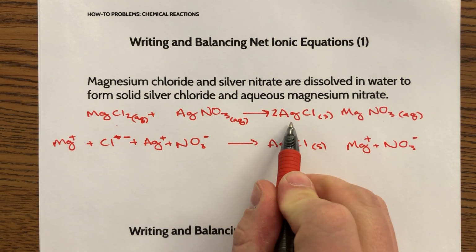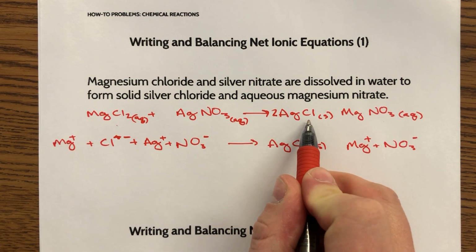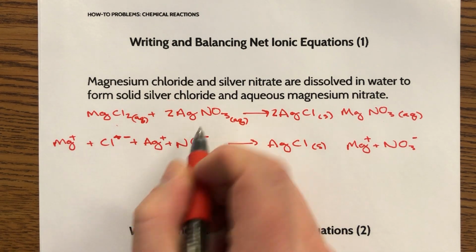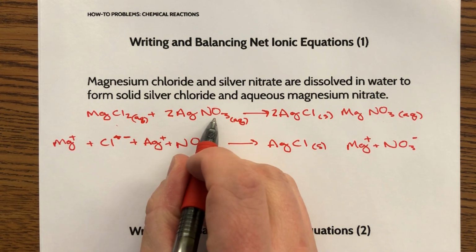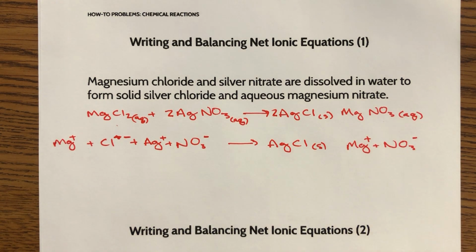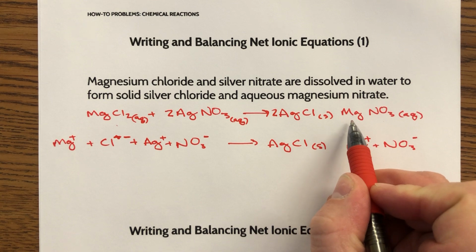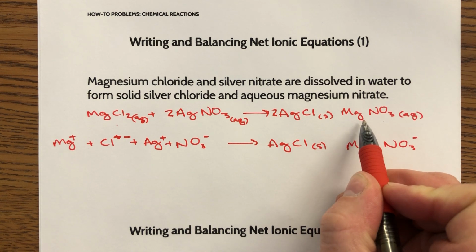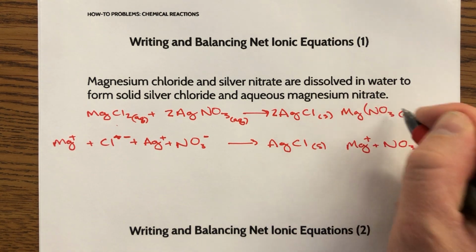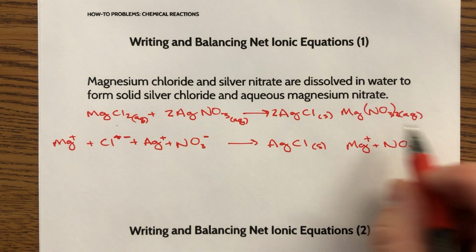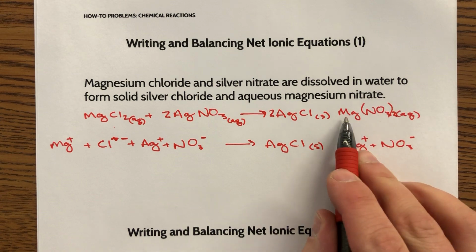So we've got 2 silver chlorides, and that means I've got to have 2 silver nitrates total, and then NO3 is going to have 2 of those because we're going to have 2 NO3s bonding with this magnesium.